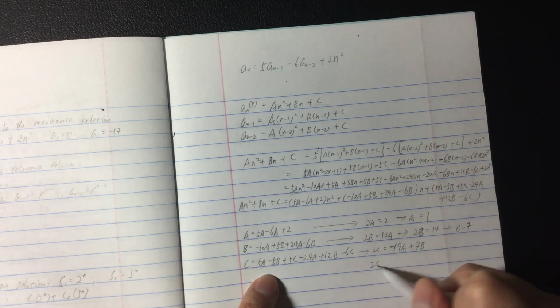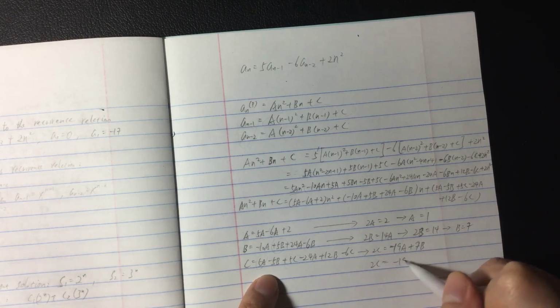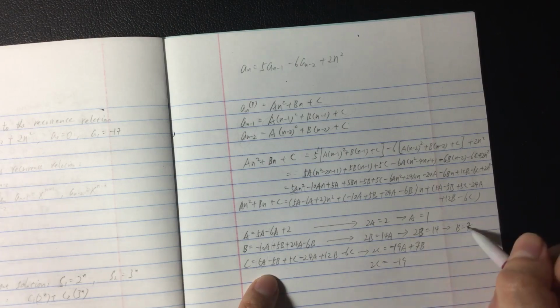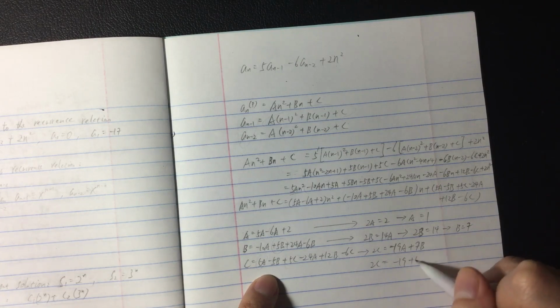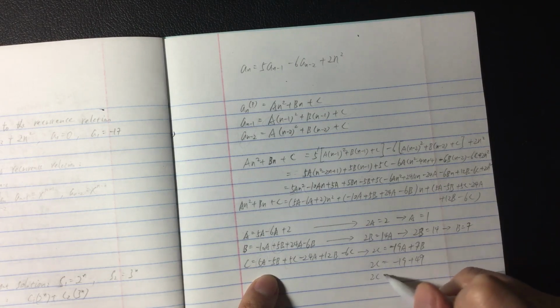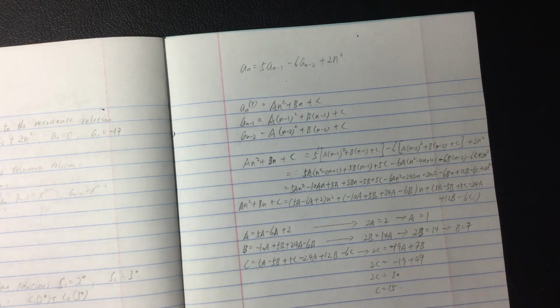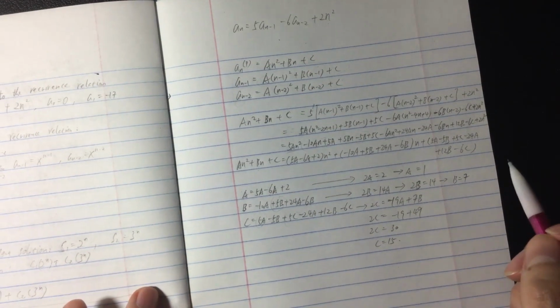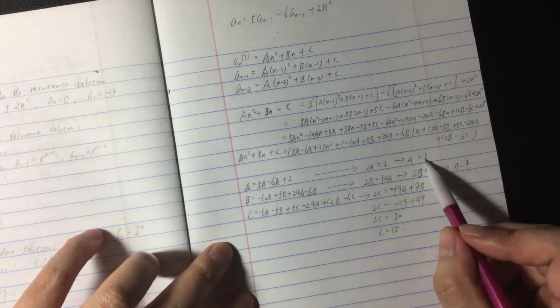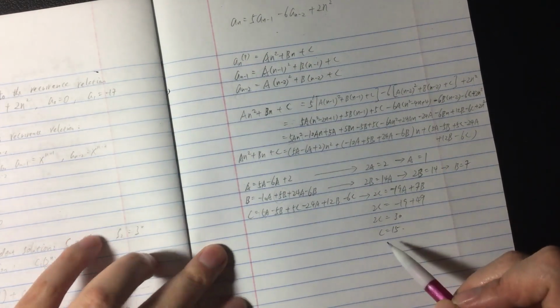We know that a is 1, b is 7. 7 times 7 is 49. So 2c equals 30. c equals 15. So we find a, b, c. a is 1, b is 7, c is 15.